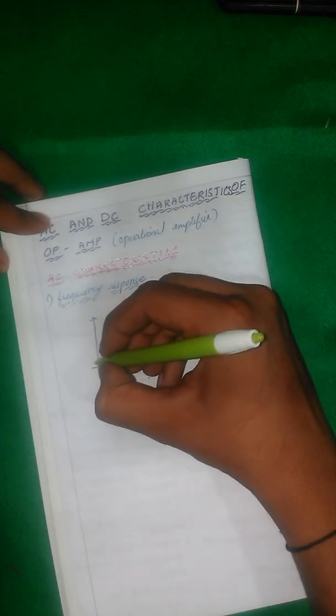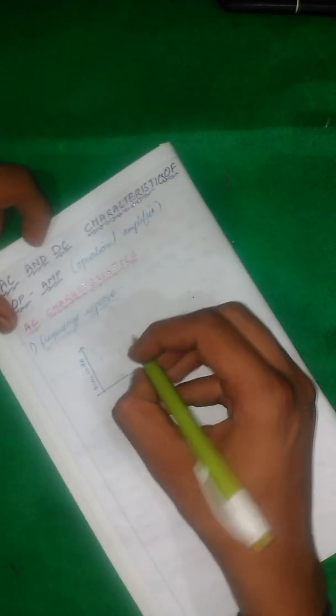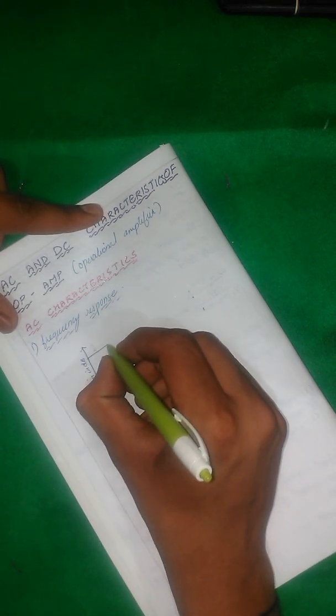So this is gain in dB, and the frequency going on.